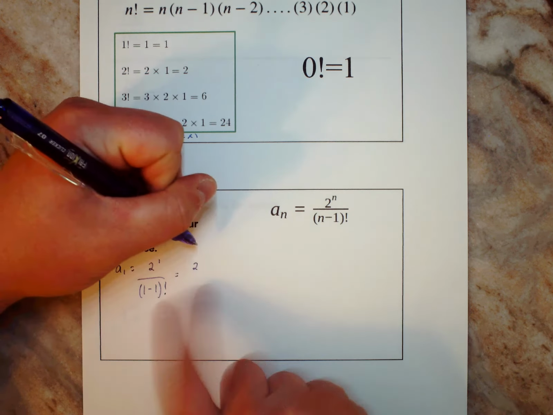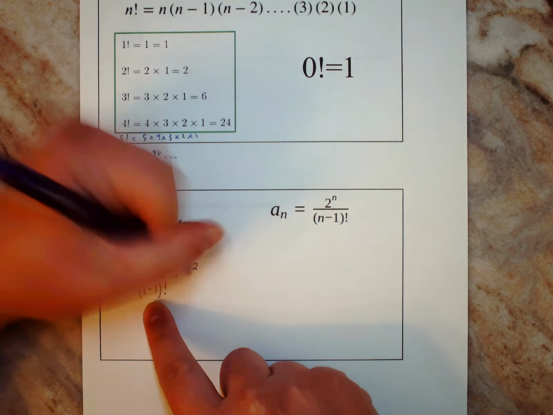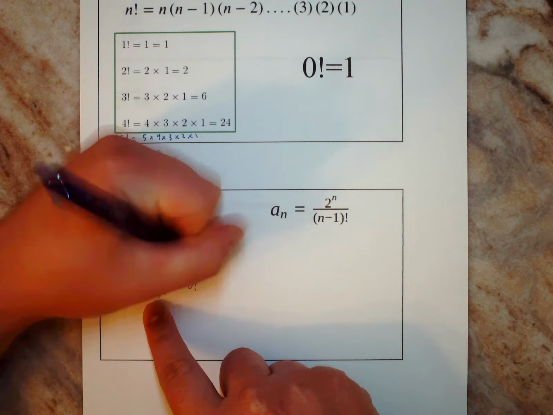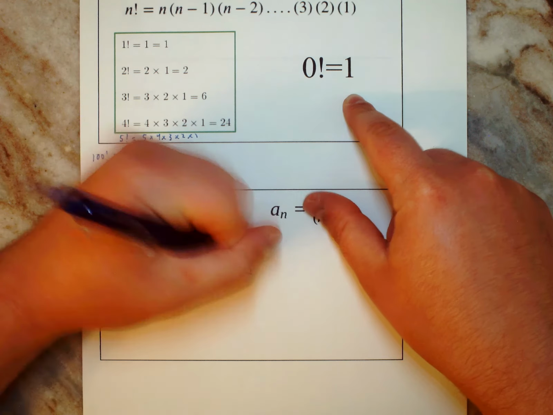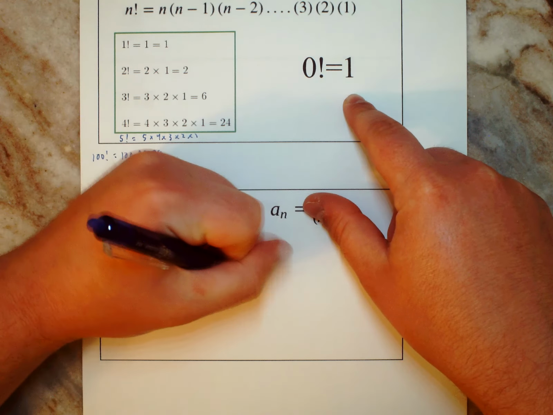2 to the first is 2. 1 minus 1 is 0 factorial. Now from up here, it says 0 factorial is 1. So we have 2 over 1. So the first term is 2. First term in our sequence is 2.